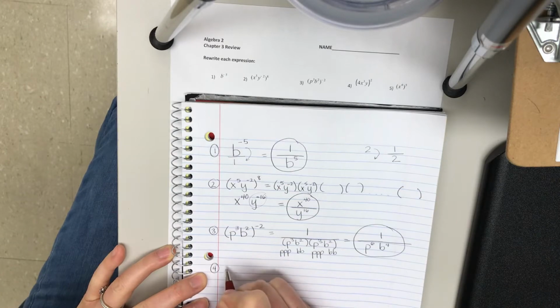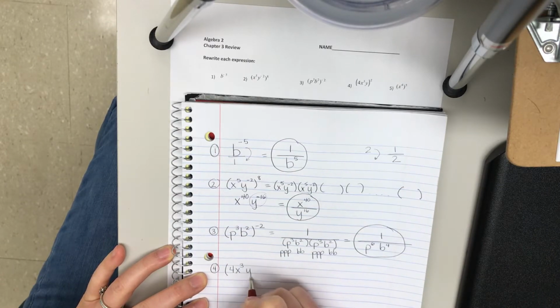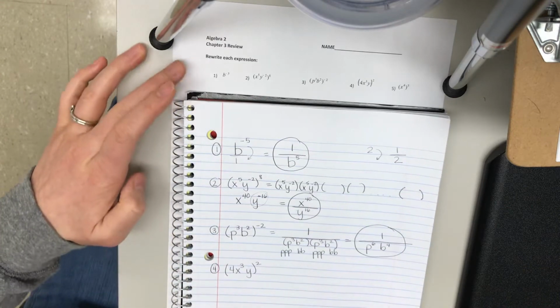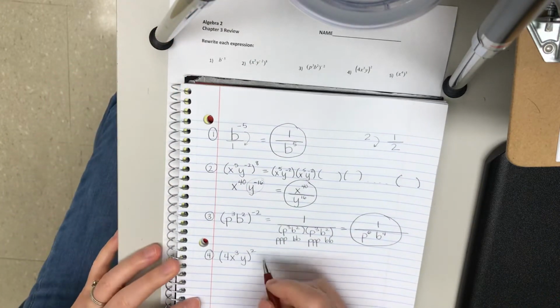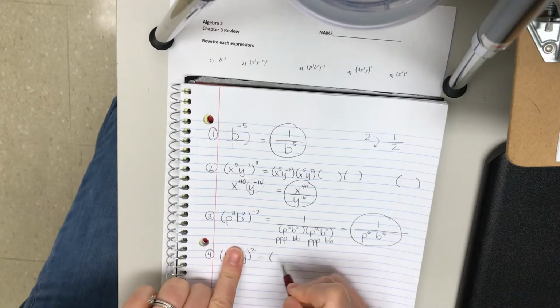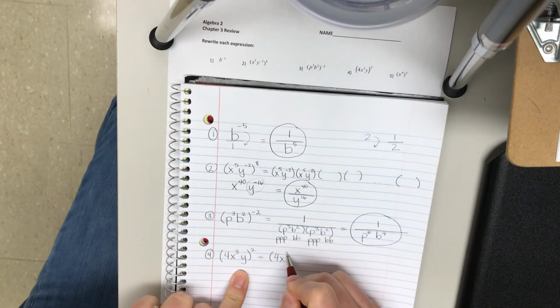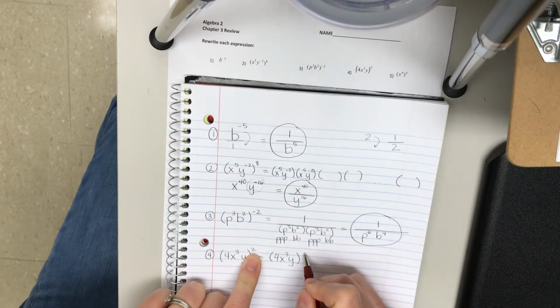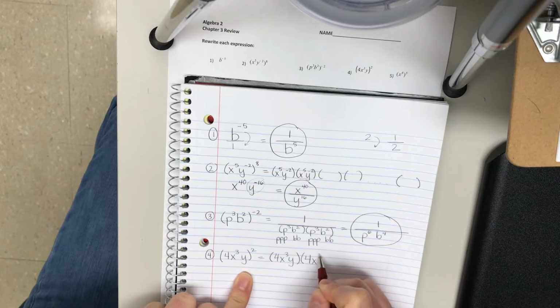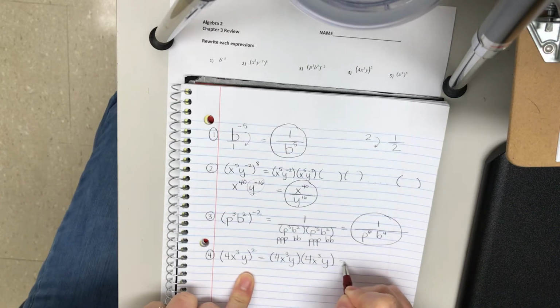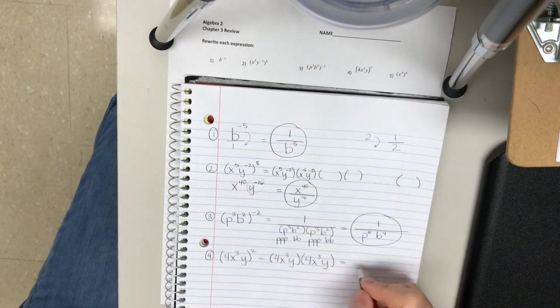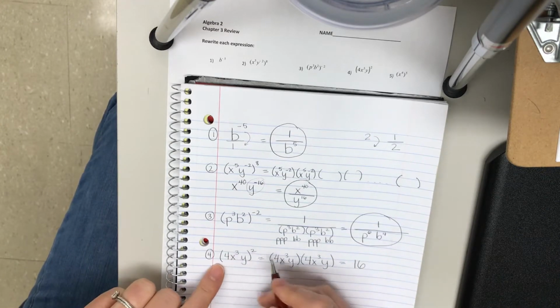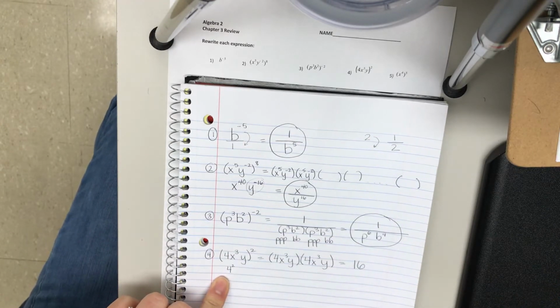Number 4 has a number in it, so it's parentheses, 4x cubed y squared. And again, I want you to think about it like you're writing the whole parenthesis out twice because there's a 2 here. There's no exponents in this one, so I'm just thinking 4 times 4 is 16, or you could have thought of it as 4 squared.